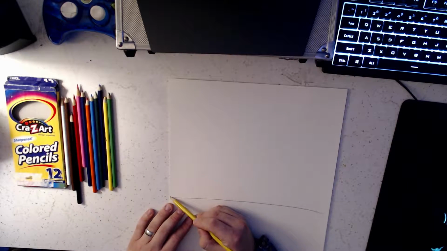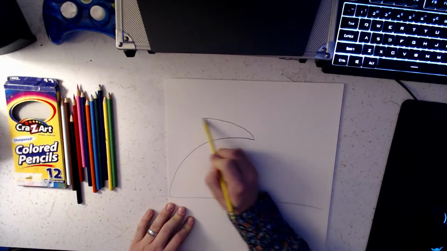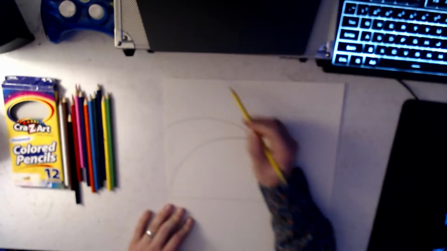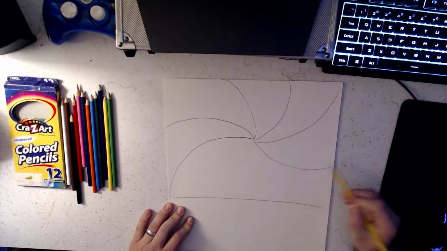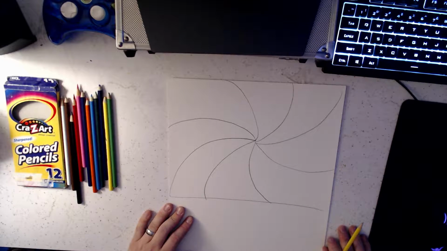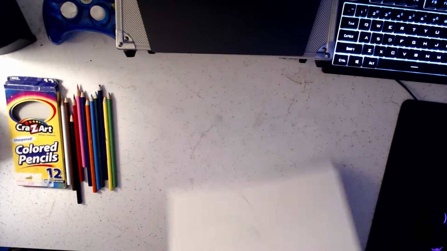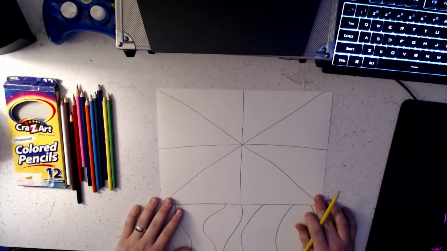Maybe I want to have one that spirals in like this. You see that? You could do something like that. Or I don't know, really the possibilities are endless. You can do it differently if you want. That's kind of a cool way. I like that. So, let's start with the basics of this, with this example here.